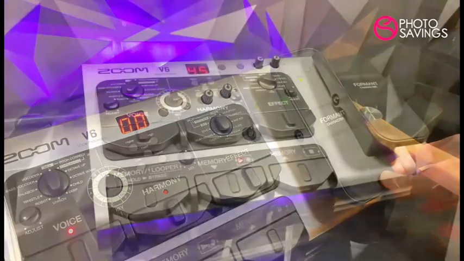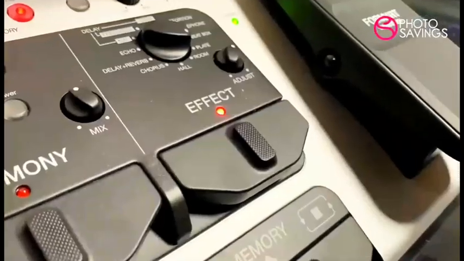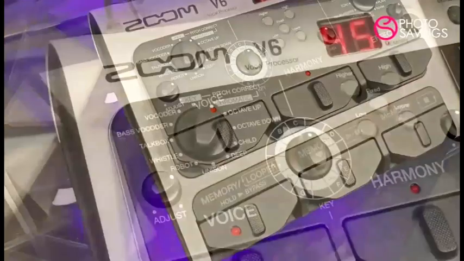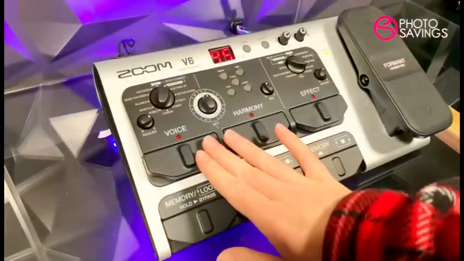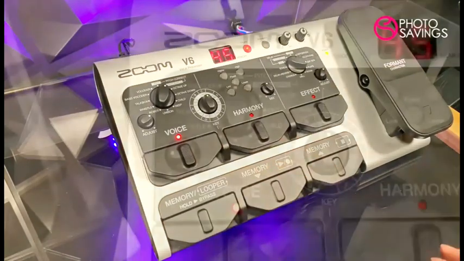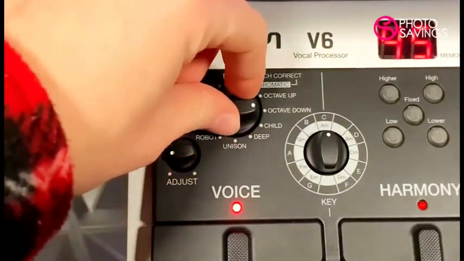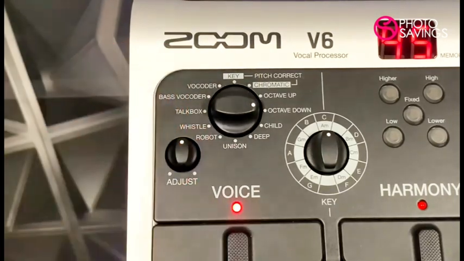You will notice three main effects sections on the Zoom-V6: the voice section, the harmony section, and the effects section. First off, let's dive into the voice section. This section is generally used for pitch correction, pitch shifting, and vocoder effects. Pressing the voice switch will activate this section. By turning the main effect knob in this section, we can change the type of effect being used. Activating the adjust function, we can alter different levels in each specific effect.